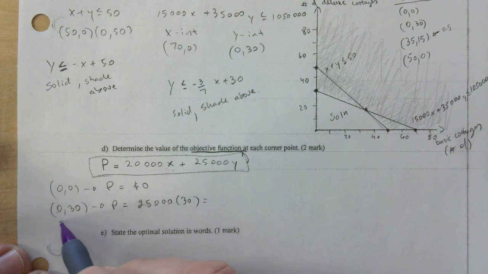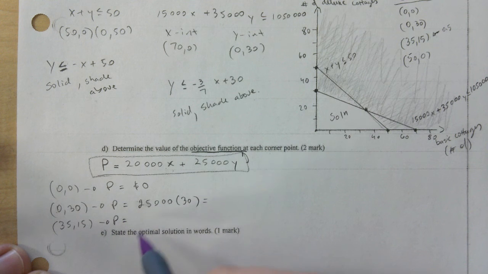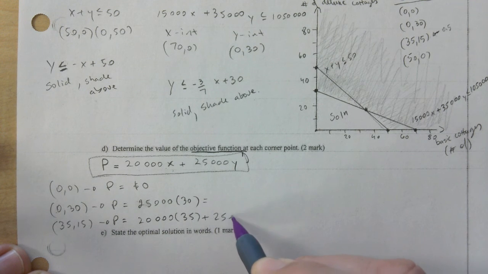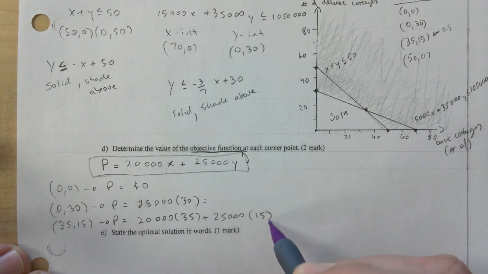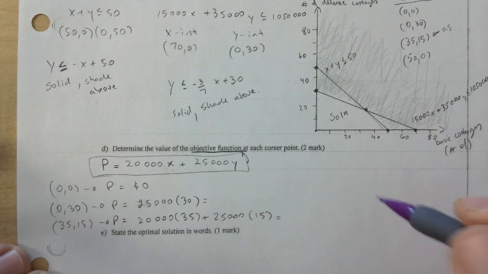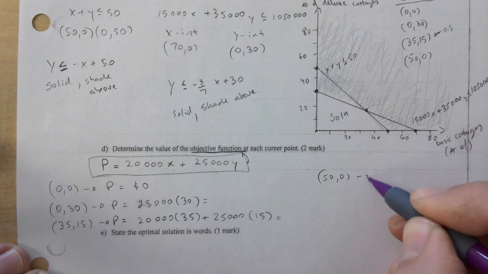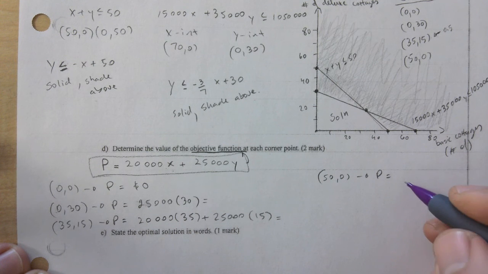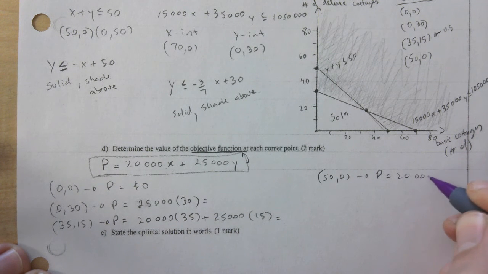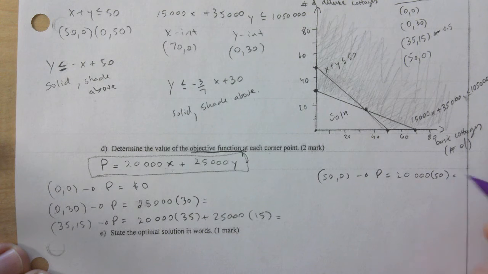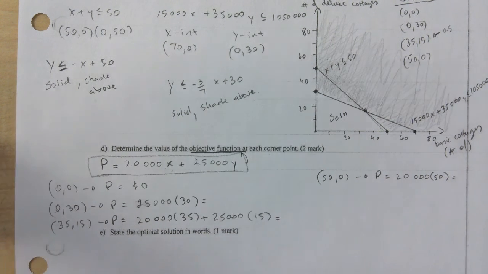And then you plug in the next point, which is 35, 15. Plug that into your profit equation. So it's 20,000 times 35 plus 25,000 times 15. And then we'll do one more, the 50, 0, right? Plug that into the objective function. So it's 20,000 times 50. Okay. So there you have it.